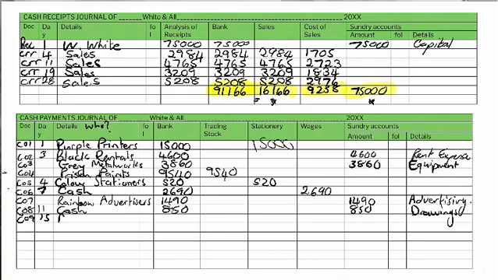Who are we buying it from? Brilliant Computers. Okay, the amount was? Okay, do we have an equipment column? Okay, and what is our detail? Equipment. Why don't we write computers?